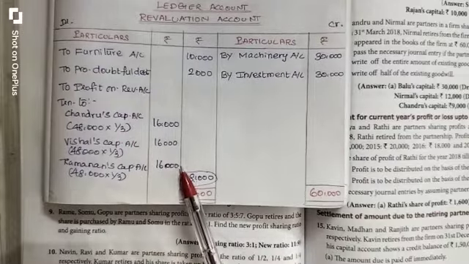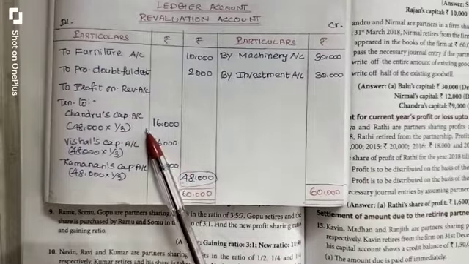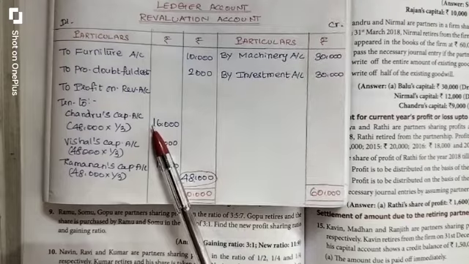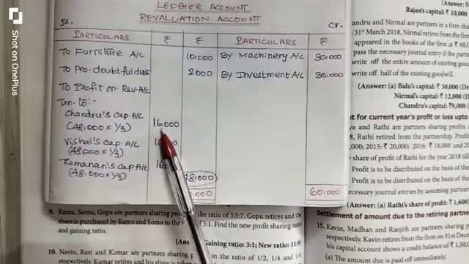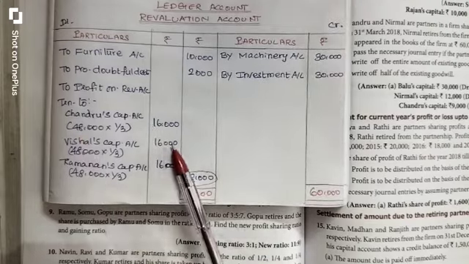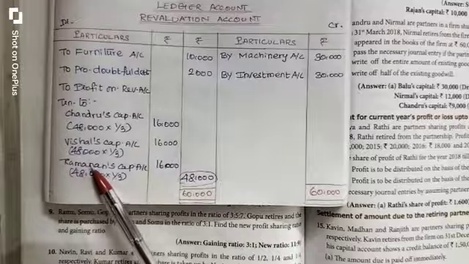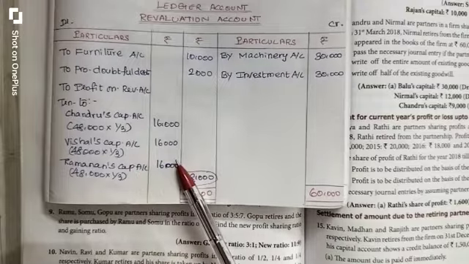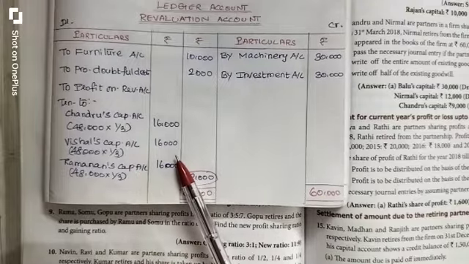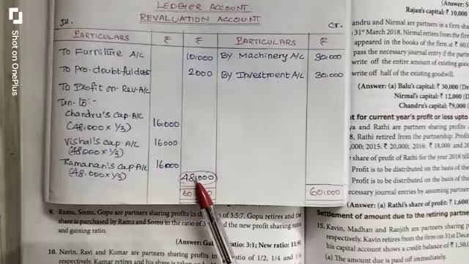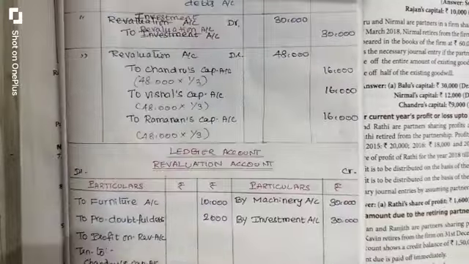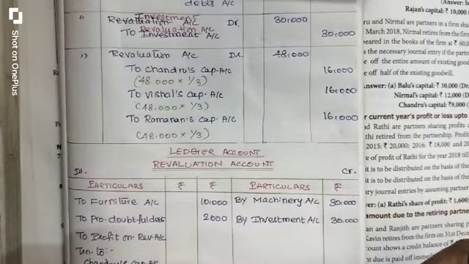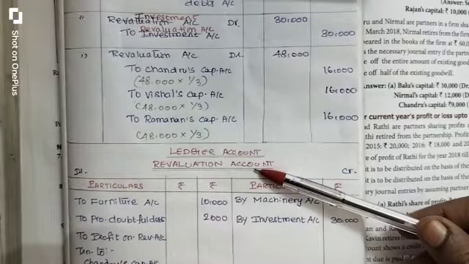That equally means 48,000 divided by 3, you get 16,000 each. So Chandru's capital account 16,000, Vishwa's capital account 16,000 and Ramanan's capital account 16,000, transferred from profit on revaluation account. Okay, so we prepared the profit on revaluation account in the ledger account.